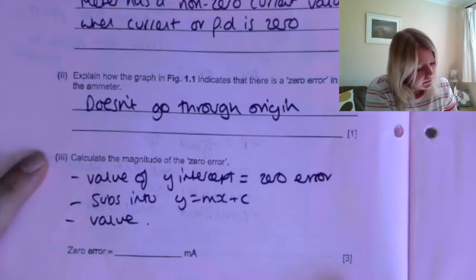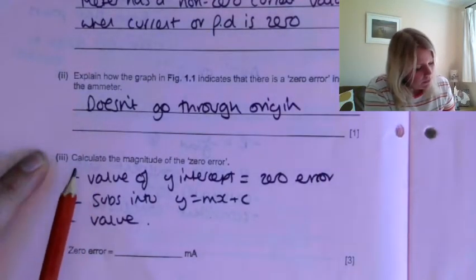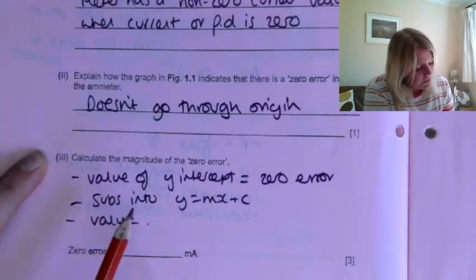Then calculate the magnitude of the 0 error.